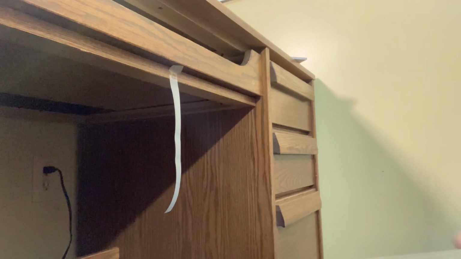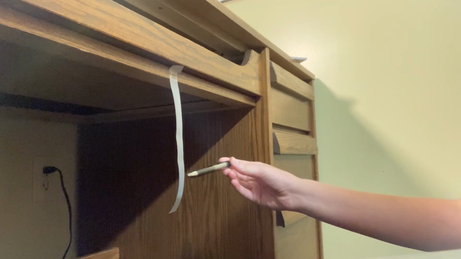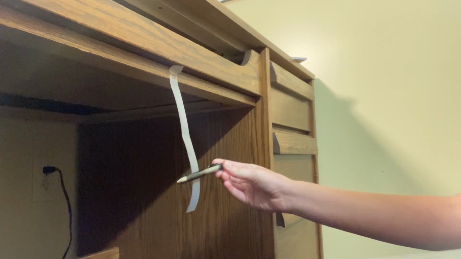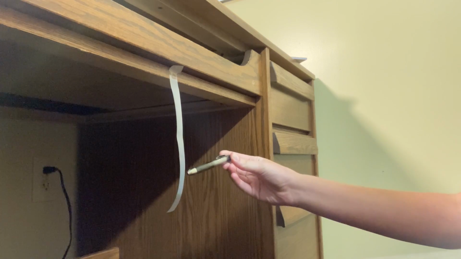I stuck it vertically to my desk and then brought a neutrally charged object, in this case a pen, close to the tape. You can see that the tape moves towards the pen when it gets a certain distance away from it. In order for this to work, I had to handle the tape as little as possible. My hands were neutrally charged, so every time I touched that piece of tape, some of the charge on the tape would have transferred to my hands.